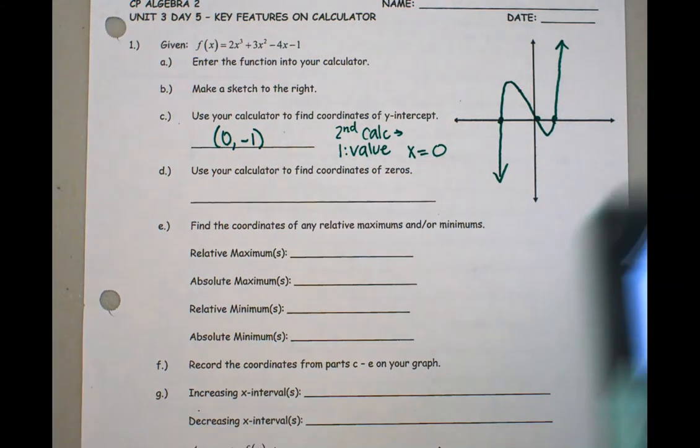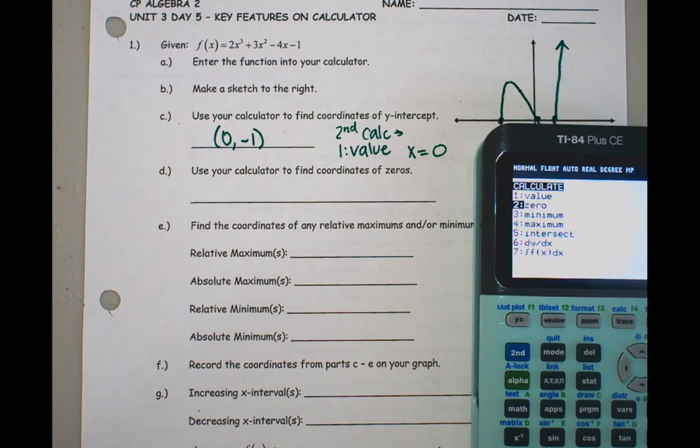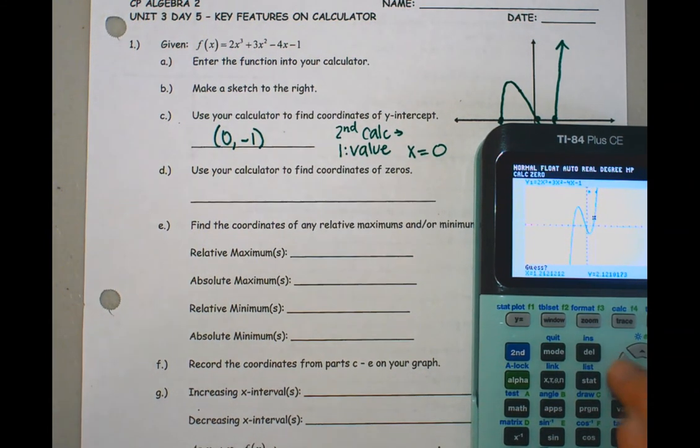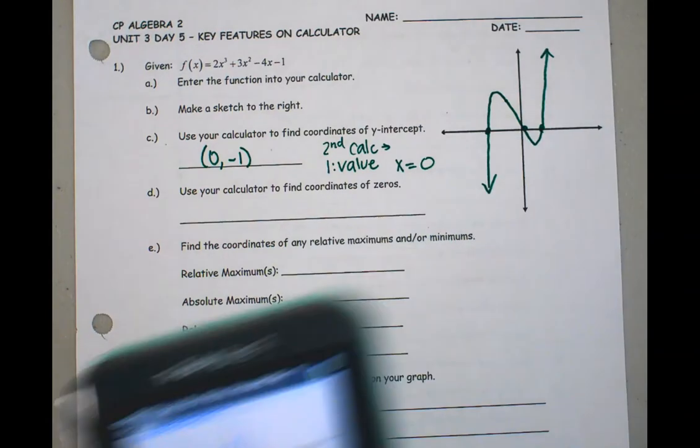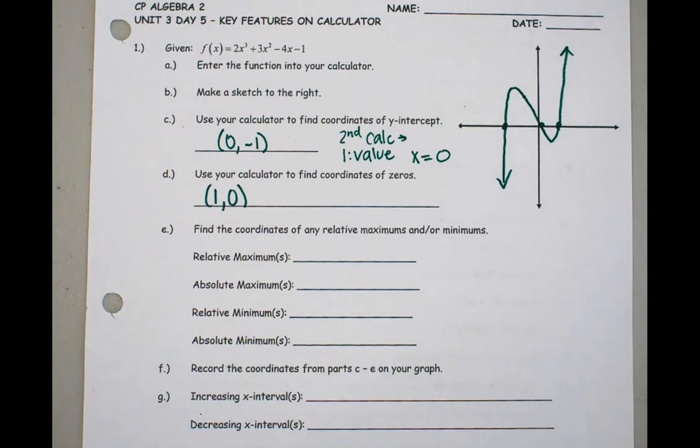So remember on our calculator, we hit second calc, and then we pick number 2, which is zero. And then you're going to just have to do this 3 times. So just pick one of the zeros to look for first. If I start looking for that zero, I would want to make sure I'm to the left of it, hit enter, go to the right of it, hit enter, and then guess by getting as close to that zero as possible. So one of them is at 1, 0. And then you're going to have to repeat that same process a couple times to find the other ones that you're looking for.